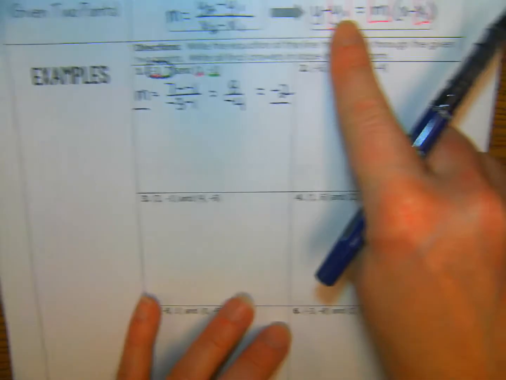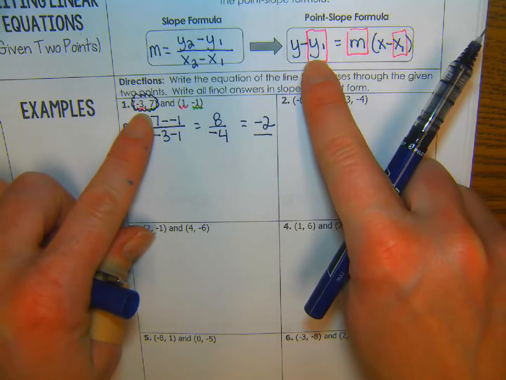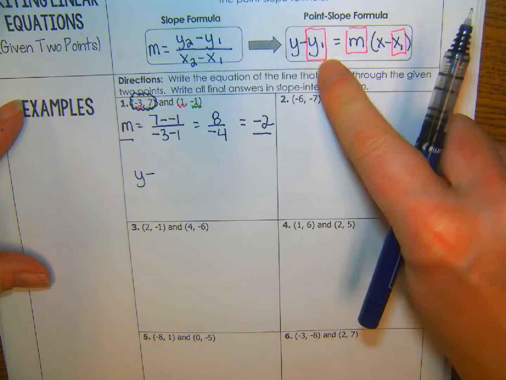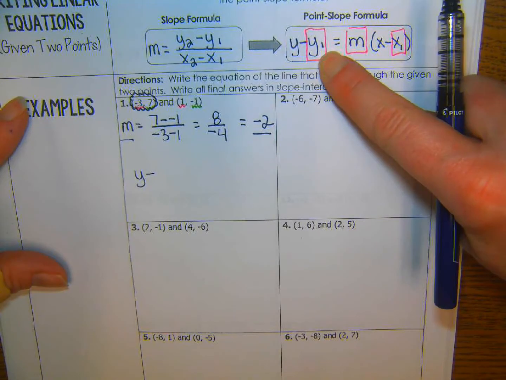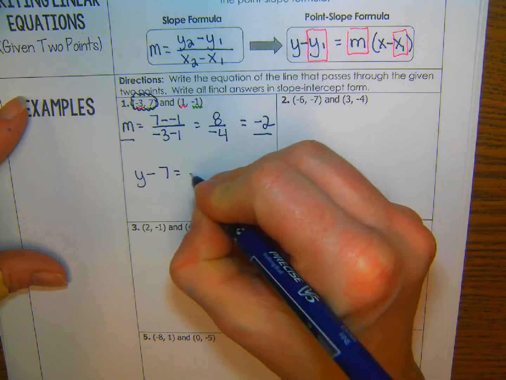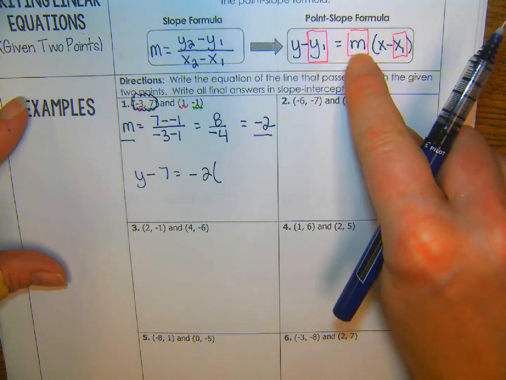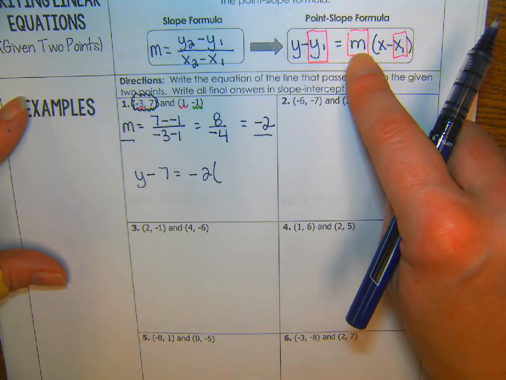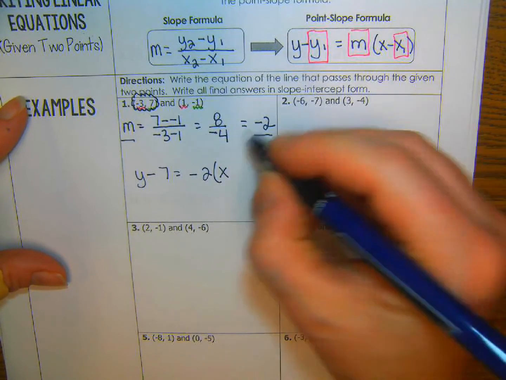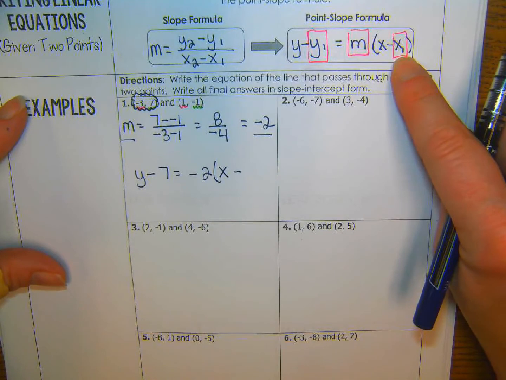Okay, let's do our point slope form. She chose this point. So we're going to write y minus, what's going to go here? 7 equals negative 2 parentheses. You getting where I got the negative 2 from? Because I found it. Okay. x minus, what's going to go here?